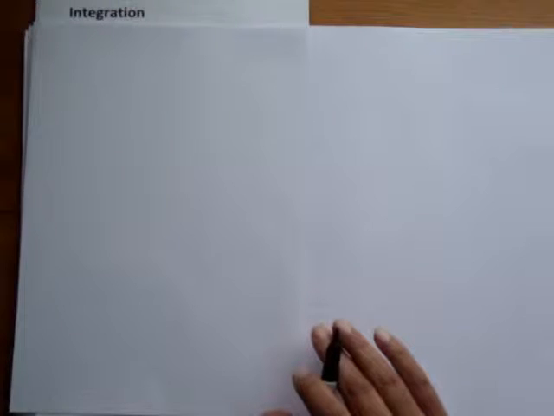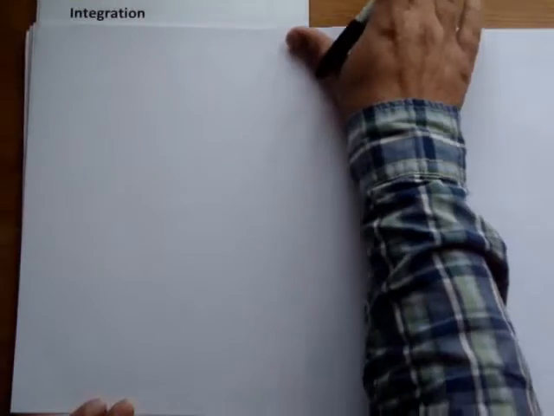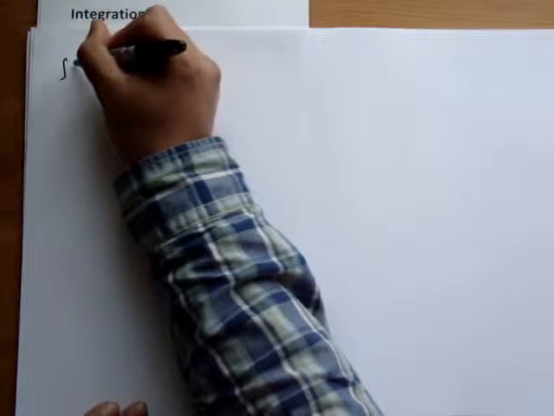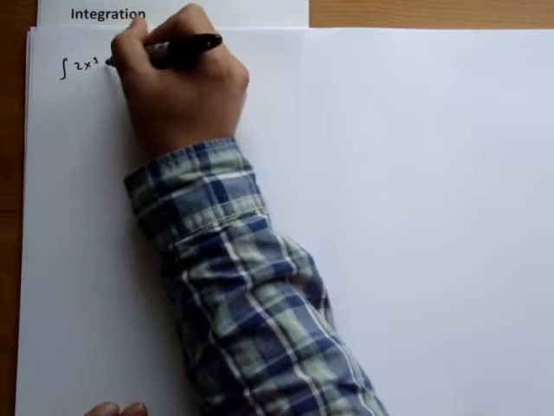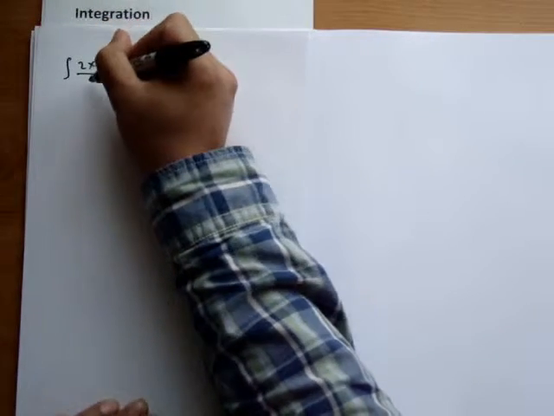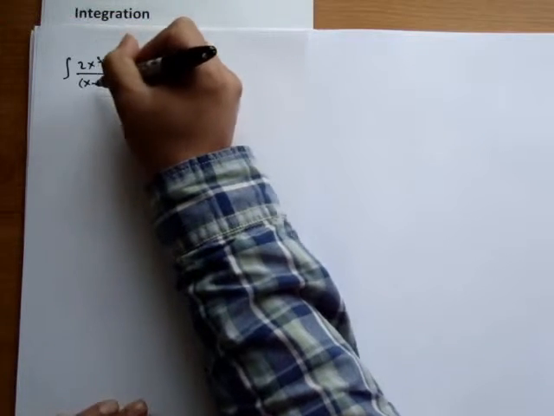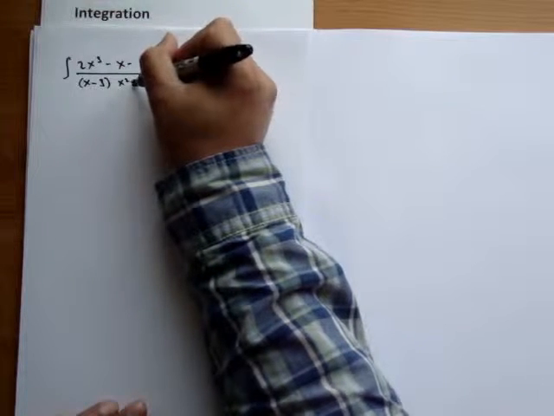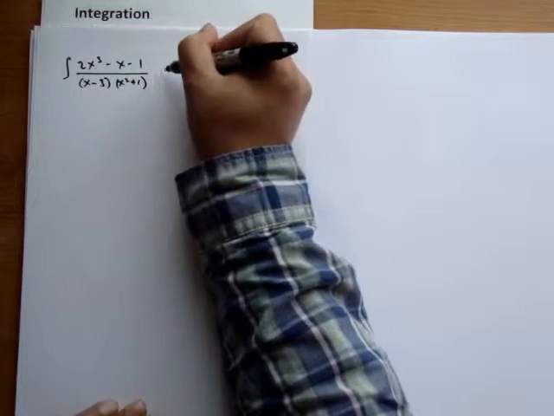So if we follow those steps, okay, an easier way of reducing the degree of the polynomial in the numerator, again using our algebraic long division but a quick method, if we have integrating 2x cubed minus x minus 1 all over x minus 3 x squared plus 1 dx.